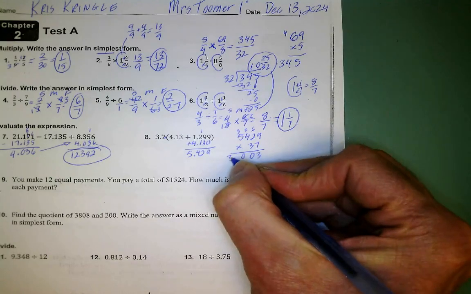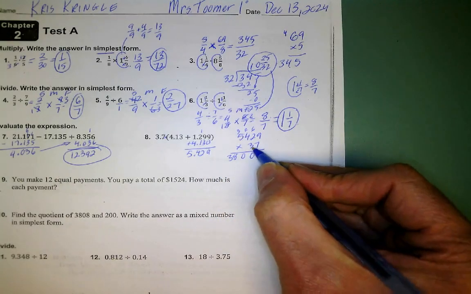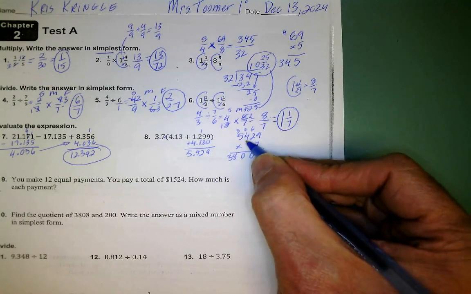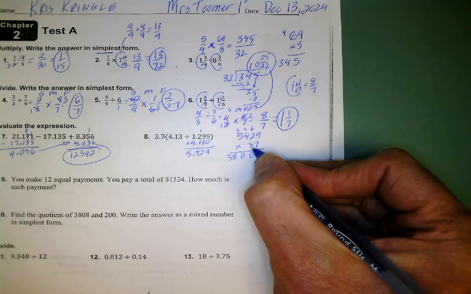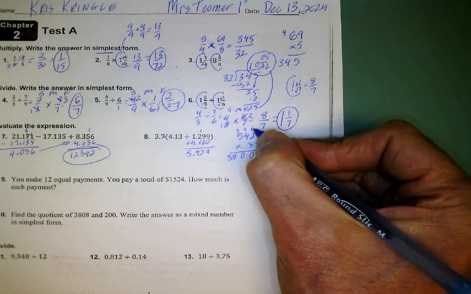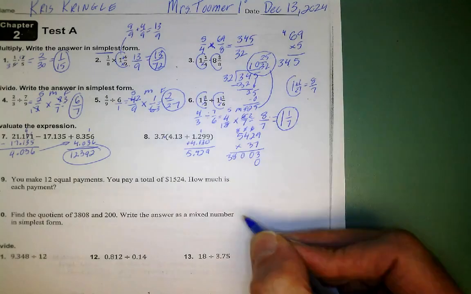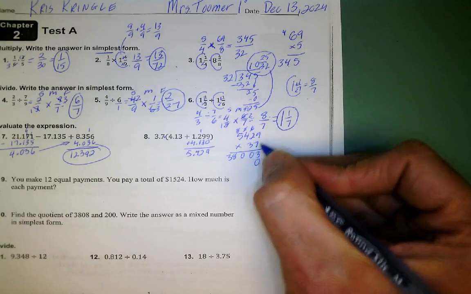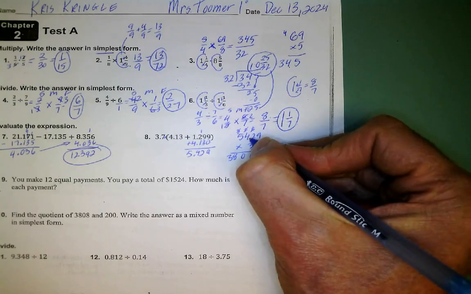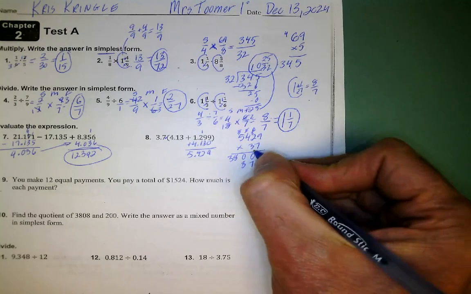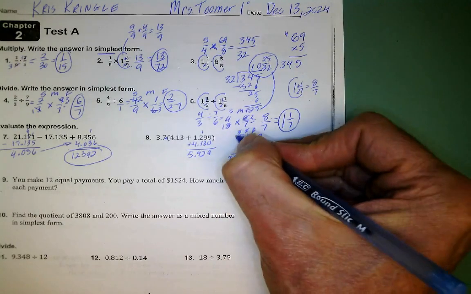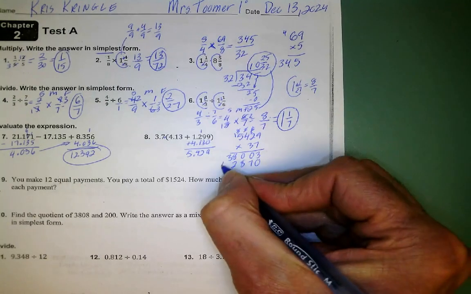Now, before I multiply this 3 times the 9, the 2, the 4, and the 5, I'm going to put a placeholder, because that is 3 tens, or 30. And then I'm going to cross these out so I don't get confused. Now I go 3 times 9 is 27. 3 times 2 is 6, plus 2 more is 8. 3 times 4 is 12. Carry that 1, and 15 and 1 is 16. Now I add these.